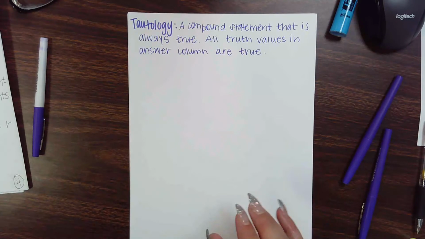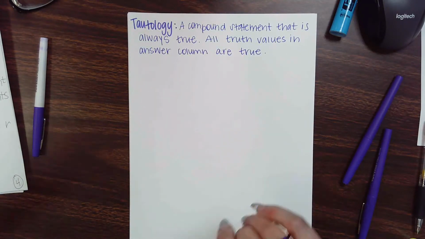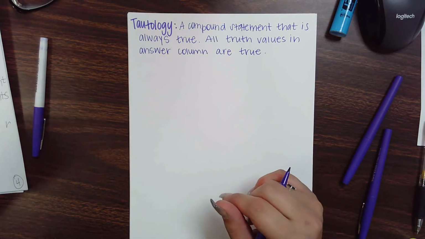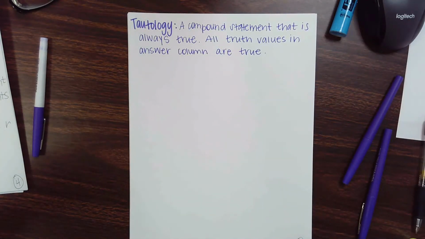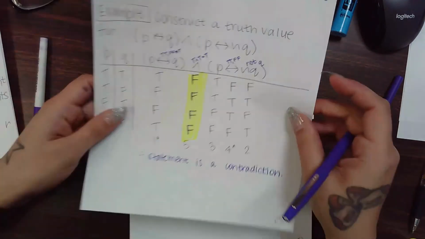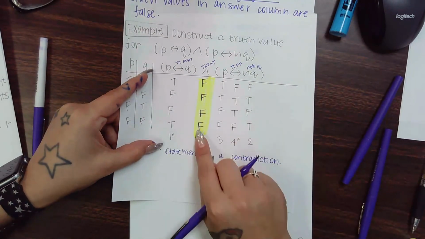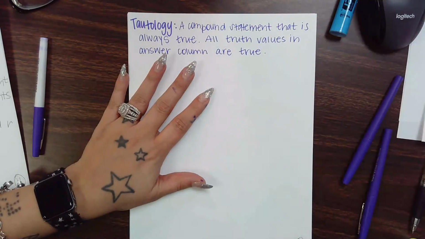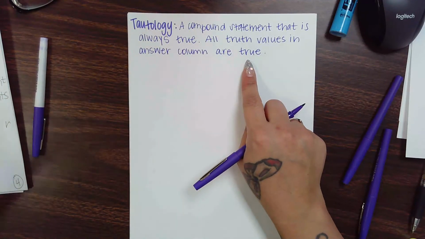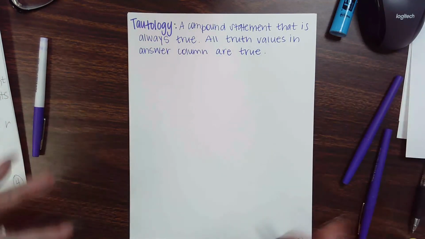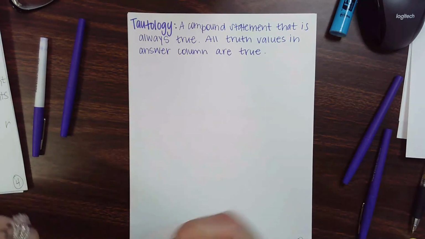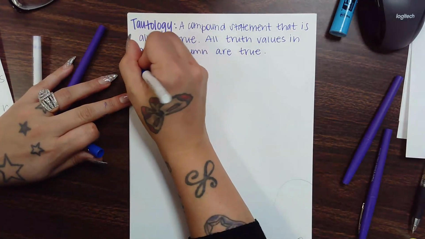Okay, now, my option here was to do another example, but when I defined a contradiction as having all falses and we did the example, what did we get? All falses. If I do an example here of a tautology, my answer column is going to be what? All truths. Okay, so we're going to skip that one because that's going to be the gist there. I do have like an asterisk here, a little note.